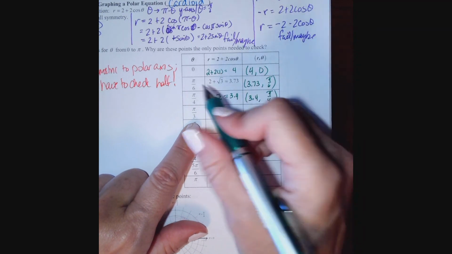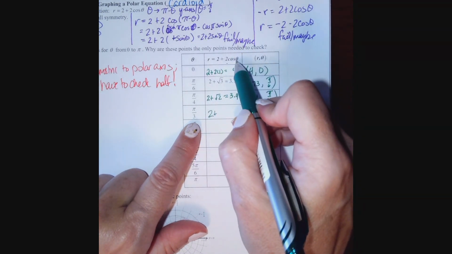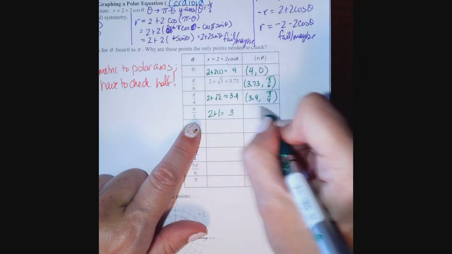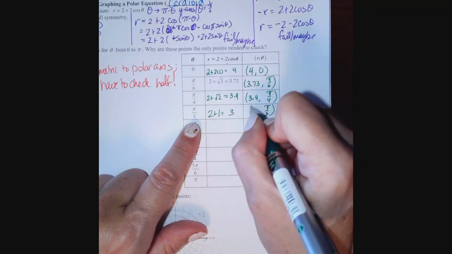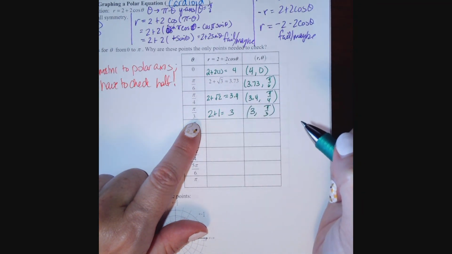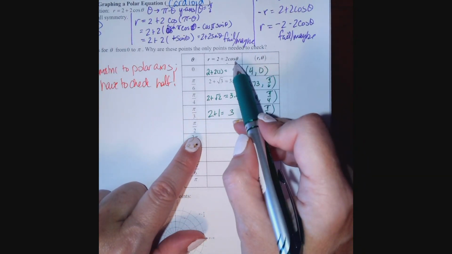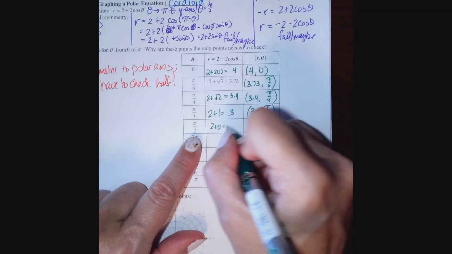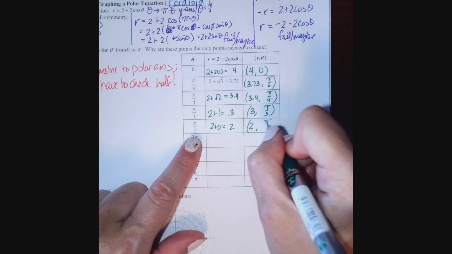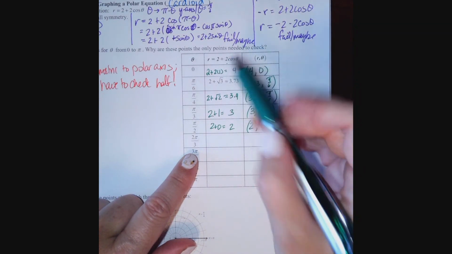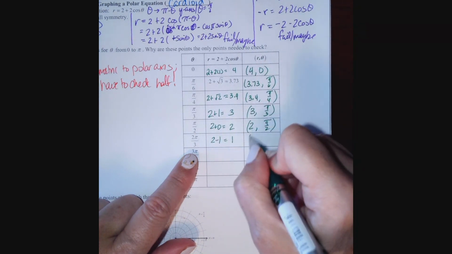At pi/3, 2 plus 2 times the cosine at pi/3, that cosine is 1/2. 2 times 1/2 is 1, so that is 3. So that's a nice, easy one to find. And then at pi/2, cosine at pi/2 is 0. So this is just 2 plus 0, which is 2. At 2pi/3, I'm over in quadrant 2, so now my cosine function value is negative. Cosine is a negative 1/2, so that's 2 minus 1, which is 1.